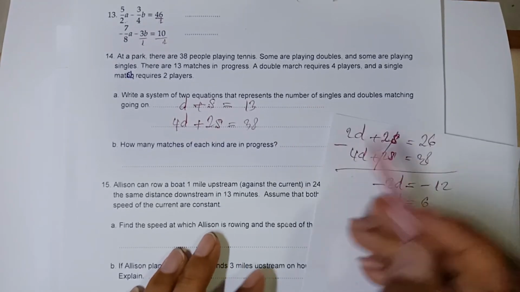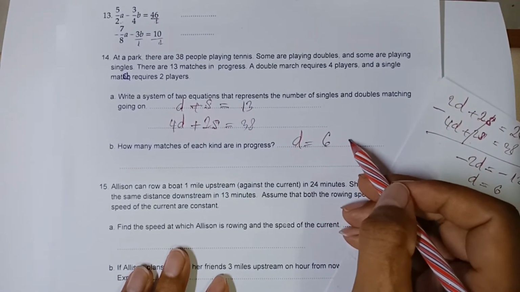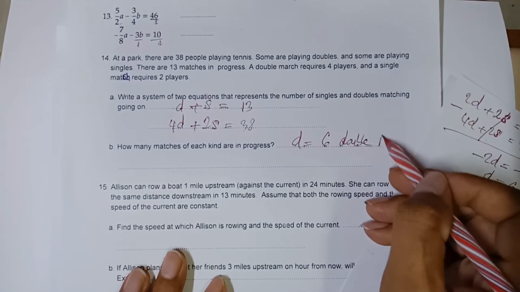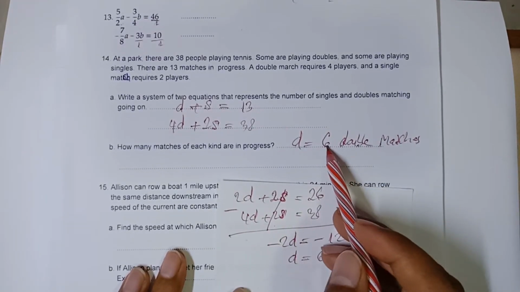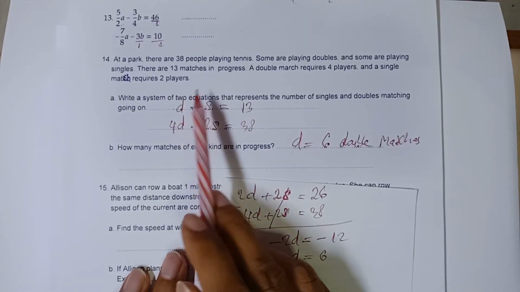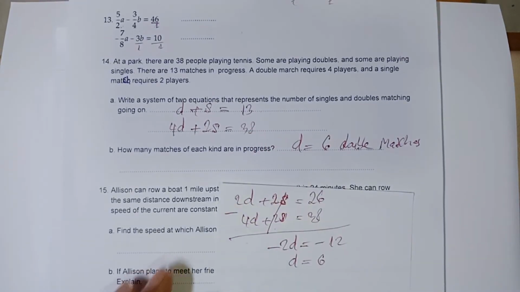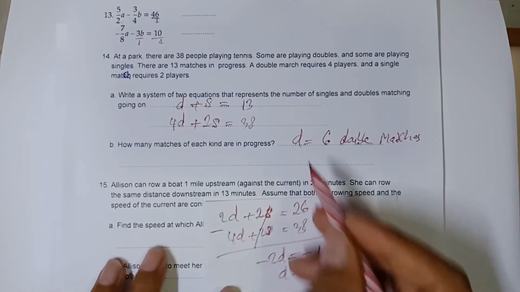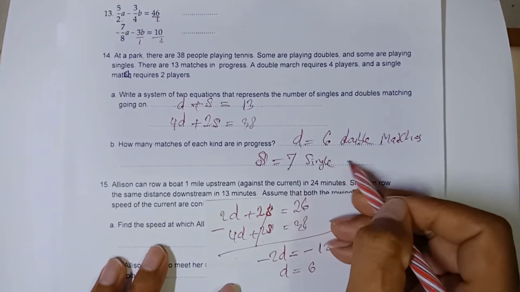So you have 6 double merge. Let's say D double merge is 6. And then by using substitution, put it right here. The 6 transfers to the other side and becomes minus 6. You have 13 minus 6, which is 7. So for single merge, you have 7. Let's say S equals 7 single merge.